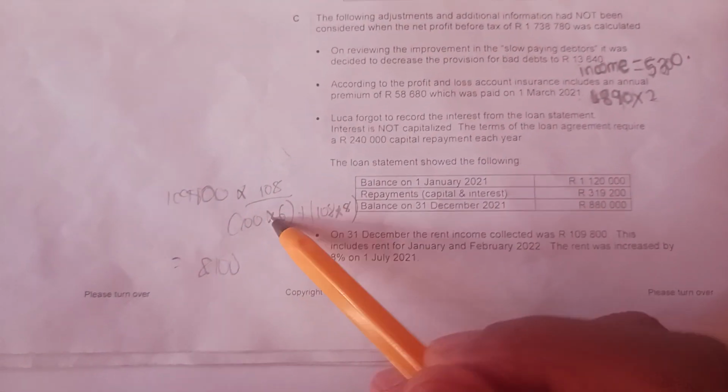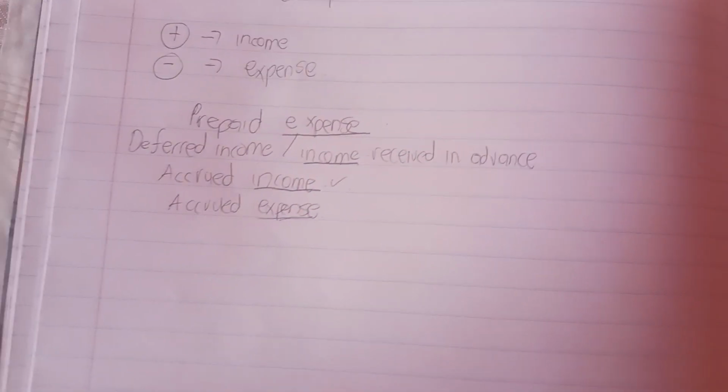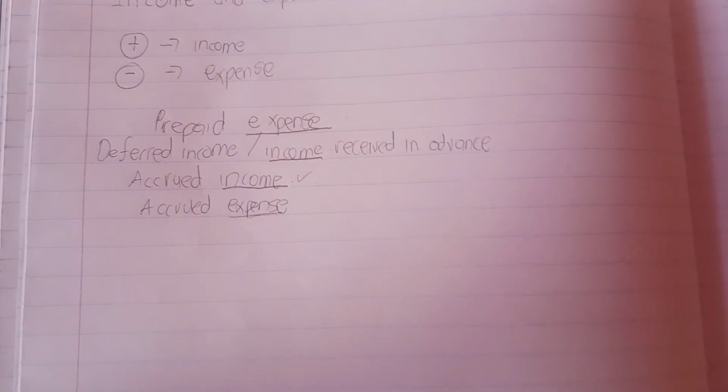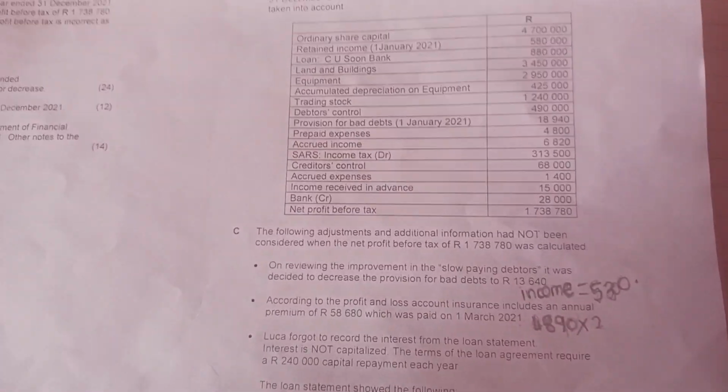Another thing to note for this one, don't mind these silly calculations. So let's talk about that one. Like I said before, the other items that do not fall under this category of prepaid expense, income received in advance, accrued income, and accrued expense, you just treat them as normal. So we'll see as we go along, right?